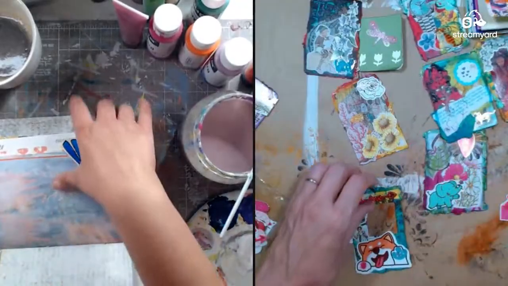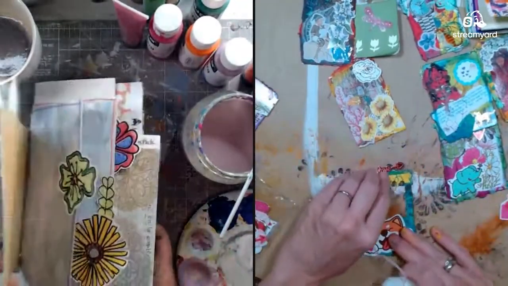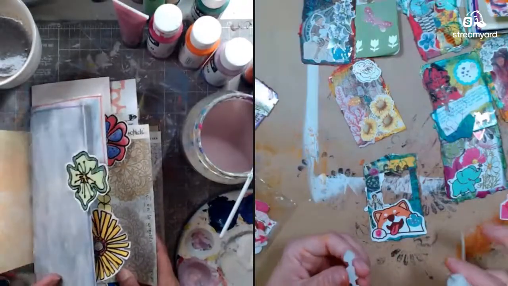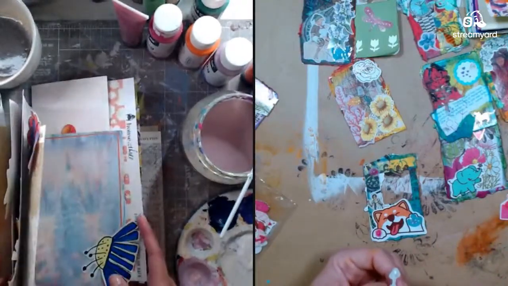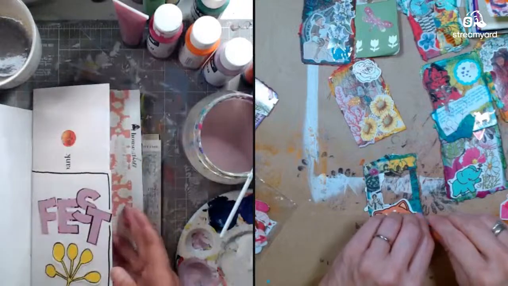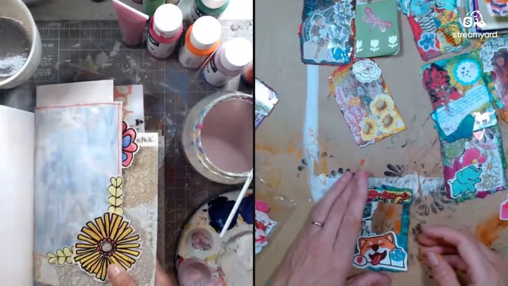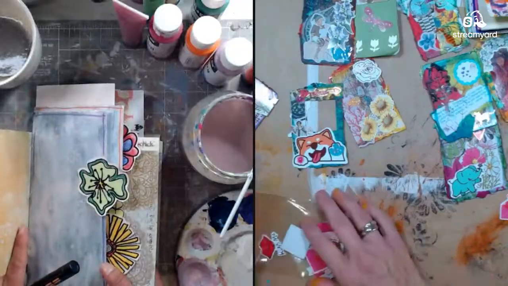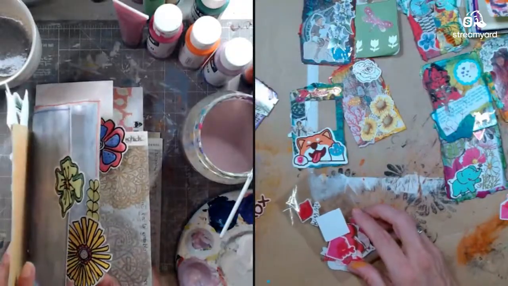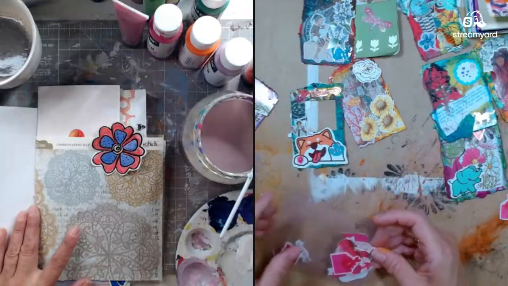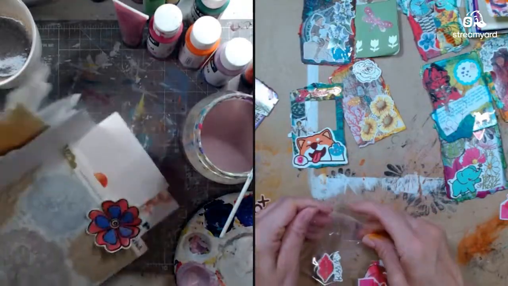Let's see, like this. I realized with this book though, I'm just adding in things here that I like, and then it will probably be kind of covered up in the end. Yeah, that's kind of a chunky book. I've done several flowers and things, but I haven't cut them out and done anything.